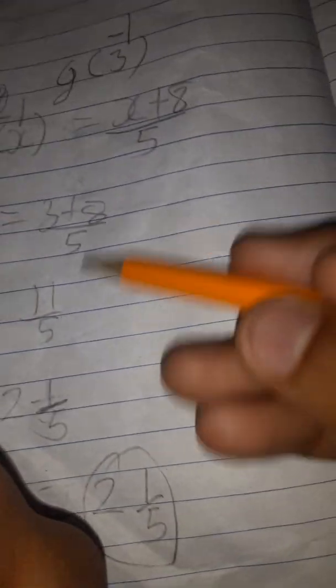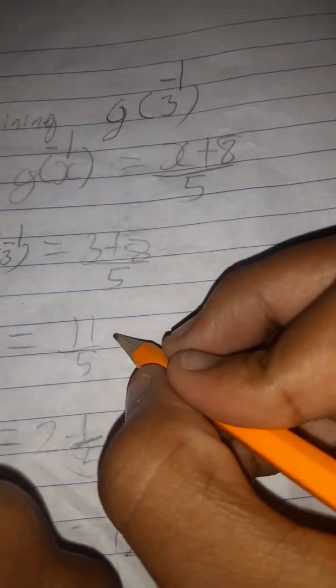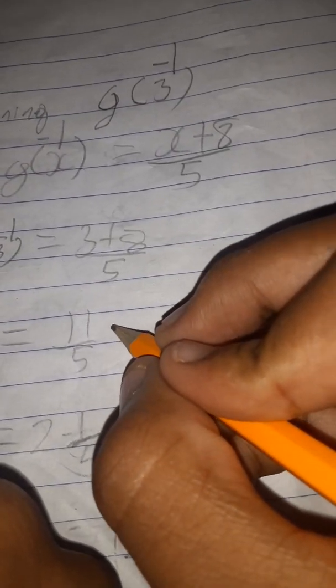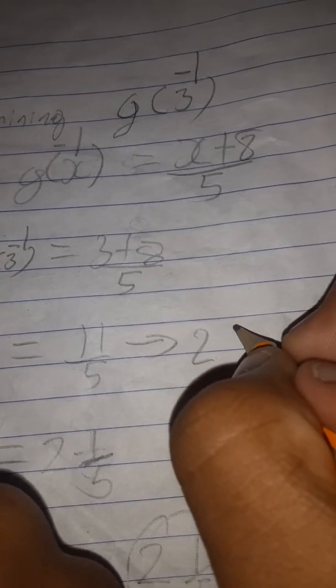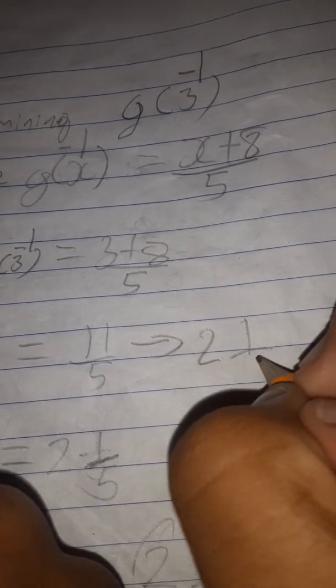As I said, we cannot just leave it like this. We have to turn it into a mixed number. So 5 into 11 goes 2 times, remaining 1. So the inverse of g of 3 equals 2 and 1/5.